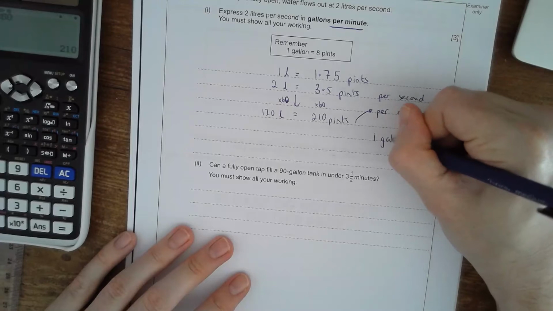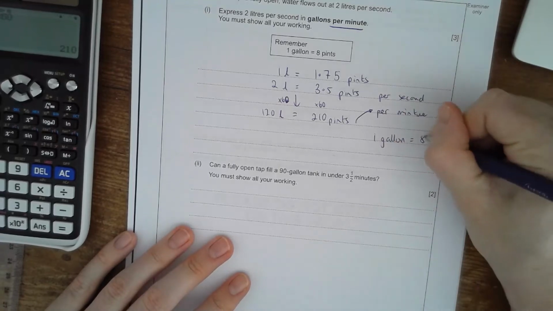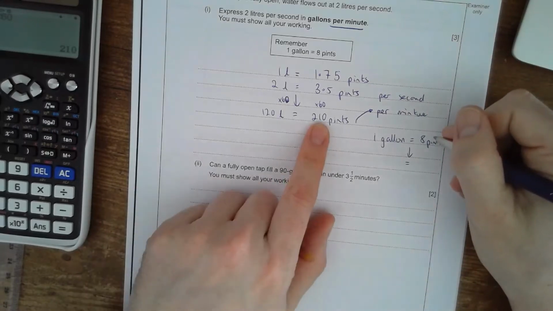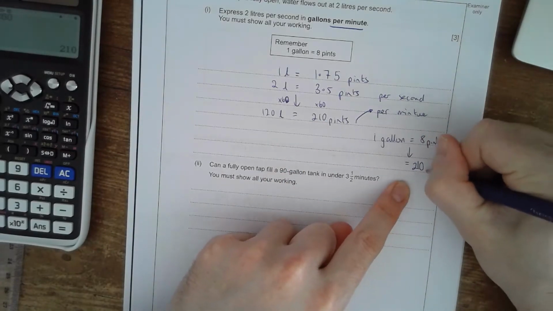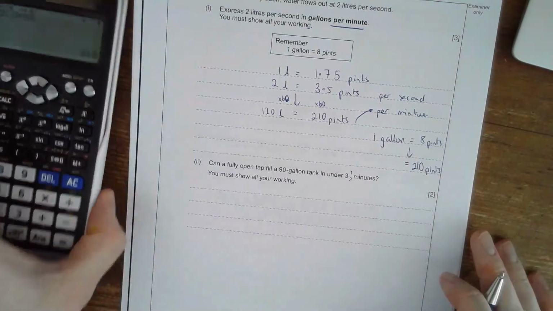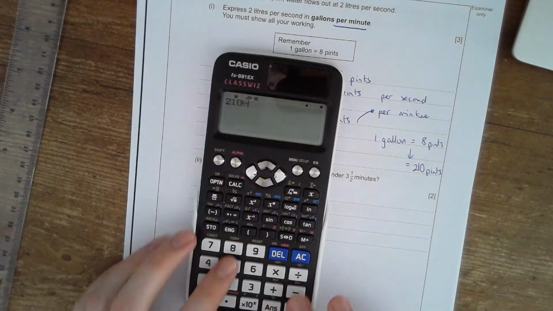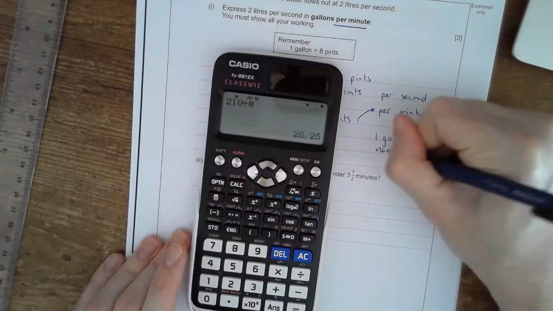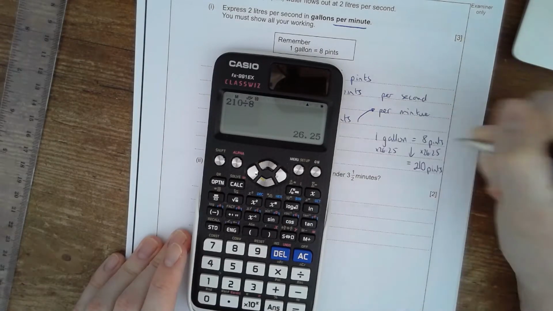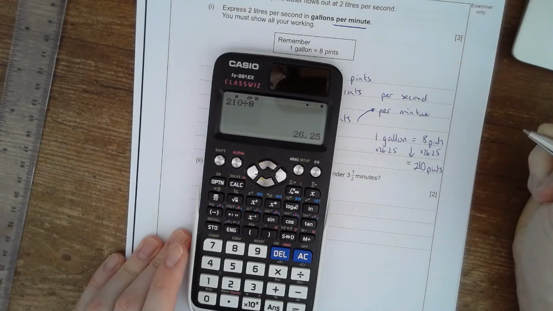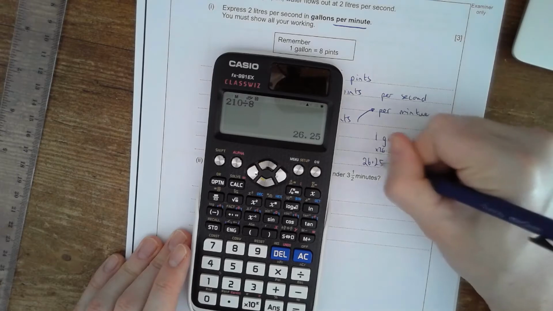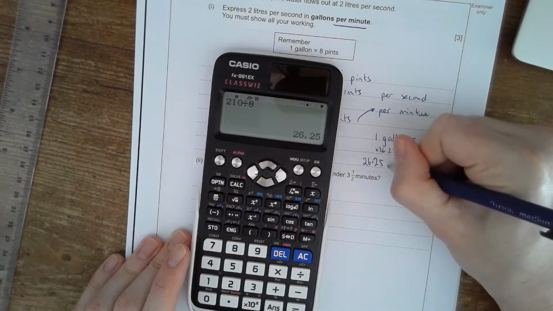1 gallon is equal to 8 pints. I'm going to put an arrow down there and equals. My 210 pints are going to go here. And what I want to do is work out how many 8s fit into 210. So if I do 210 divided by 8, I get 26 and a quarter. 1 times by 26 and a quarter is 26 and a quarter gallons, so 26.25 gallons.